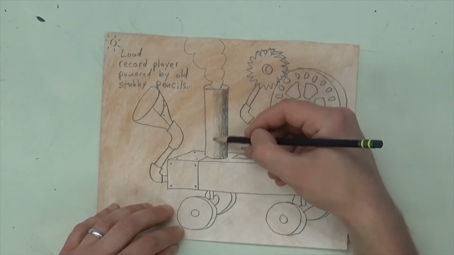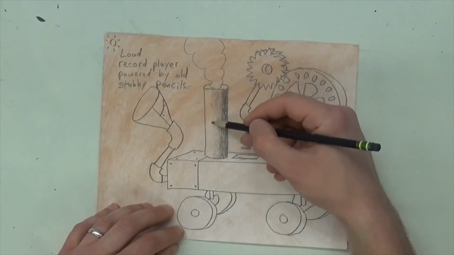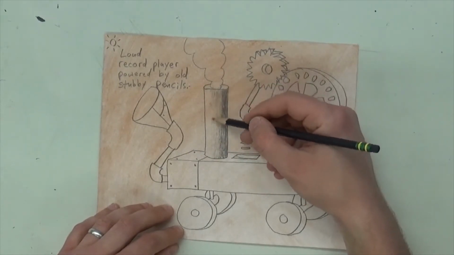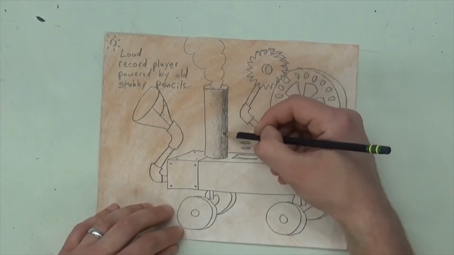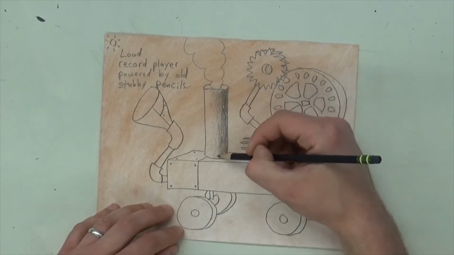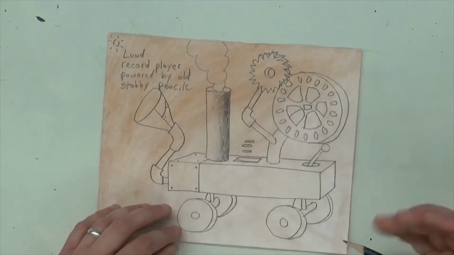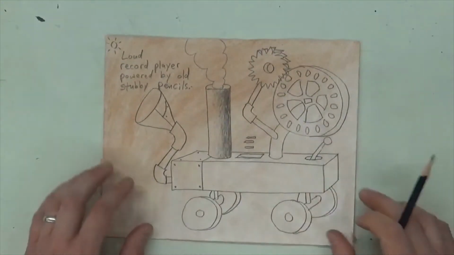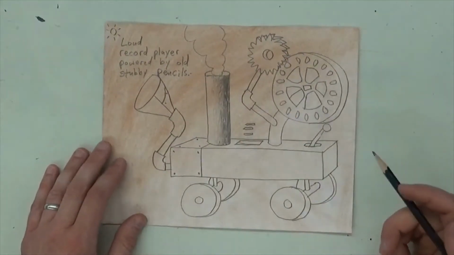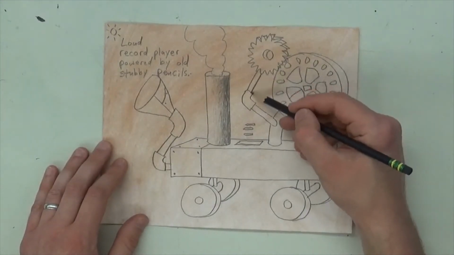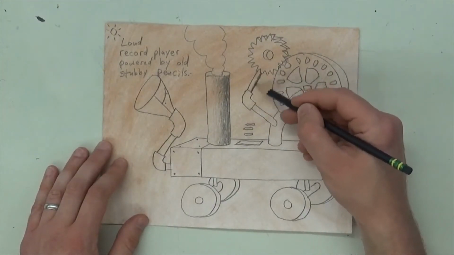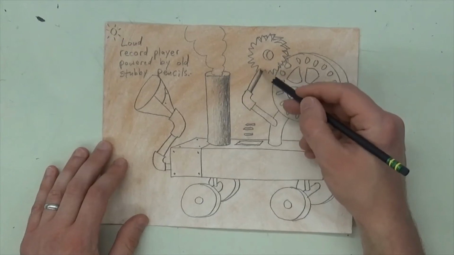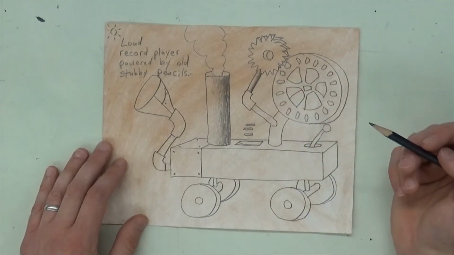So now I'm barely touching the paper because I don't want any hard marks here. I don't want to make any dark values. And then you can go back through and fix it. You can also use a Q-tip or twisted up tissue to smudge it. Here's another cylinder. I can do that the same way. Dark on this side, light on the other, but I'm going to fade it. That's what's going to make it look round.